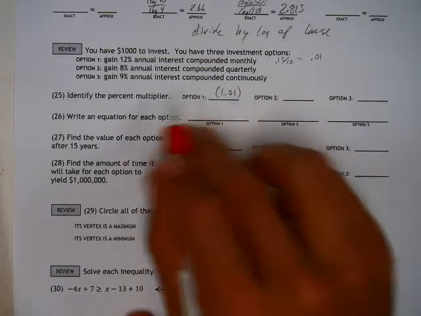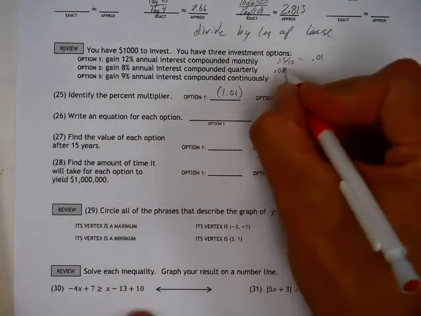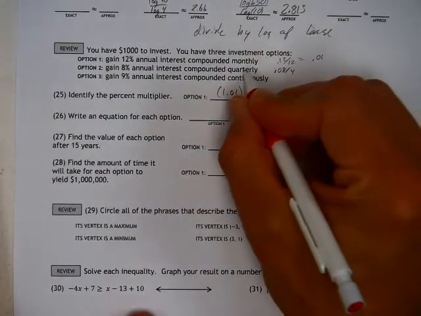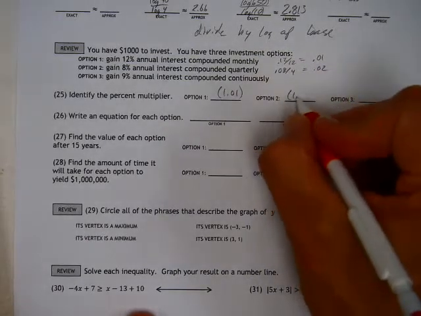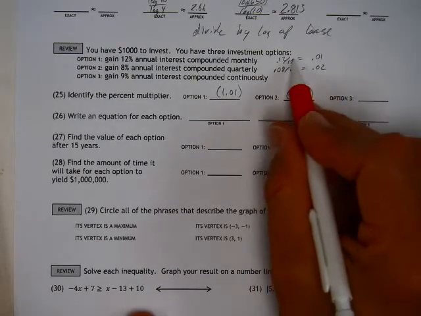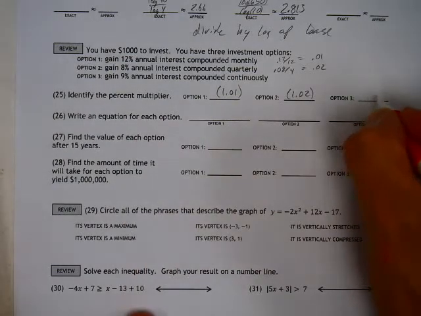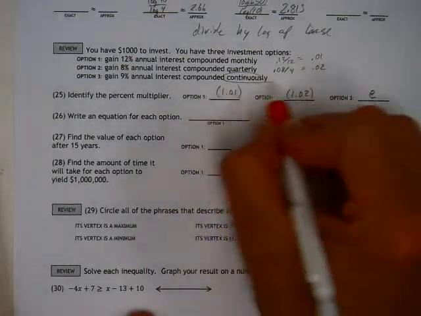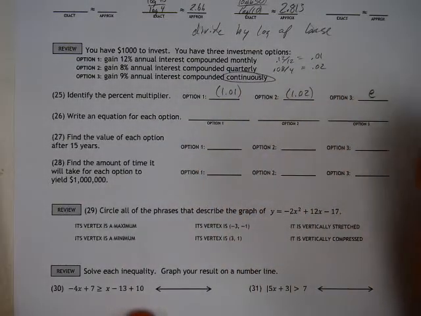Okay, so multiplier-wise, 8% compounded quarterly, well, I'm taking 0.08 divided by 4 because of the number of quarters, that's equal to 0.02. So my multiplier is 1.02, keeping in mind that's a quarterly thing, that was a monthly thing. And here, 9% compounded continuously, well, our multiplier is just e, because continuously means we're using e as our multiplier. Okay, the exponent's going to be something different.